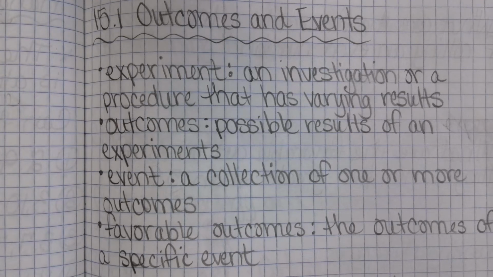All right. So I turned the camera around, so now it is focused on our handy dandy notebooks. And we're going to start with 15.1, Outcomes and Events. That's Chapter 15, Section 1. Remember, usually the first section in any chapter is something that you have seen previously. So if this section seems a little easy, that's probably why.